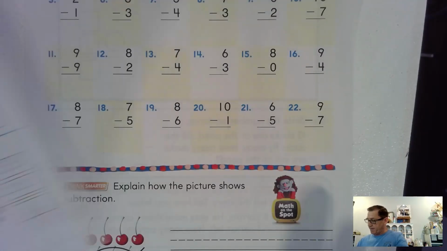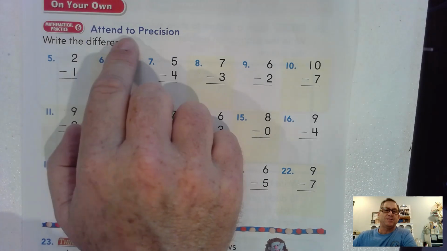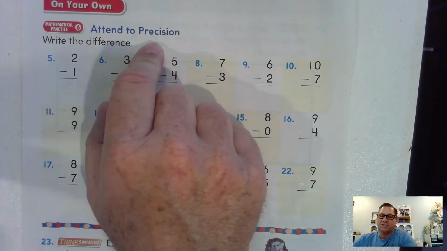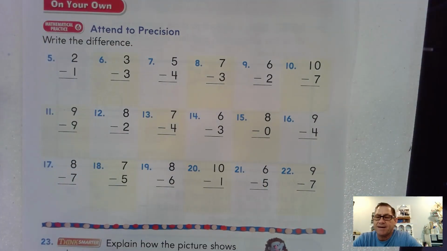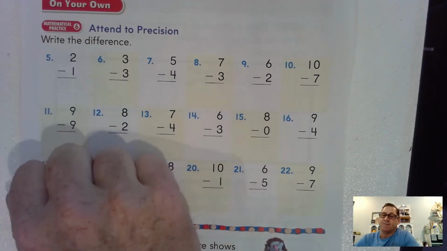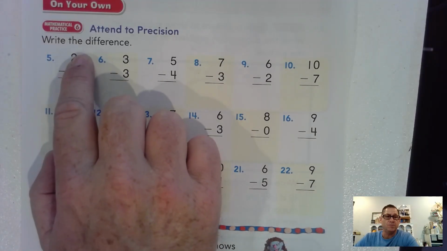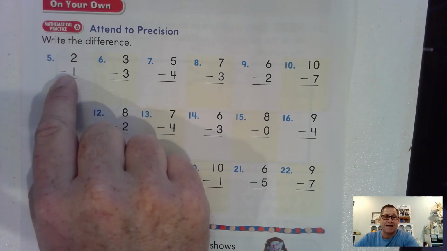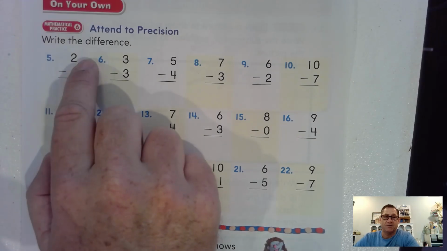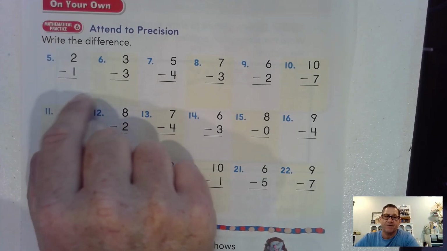All right, let's go to page 87. Attend to precision. Precision just basically means being able to communicate clearly what's happening in a math problem. Knowing all the different parts of the math problem, attending to what needs to be done. 2 minus or subtract 1. So we have 2 total. We're going to take away 1, and we have to find the difference.